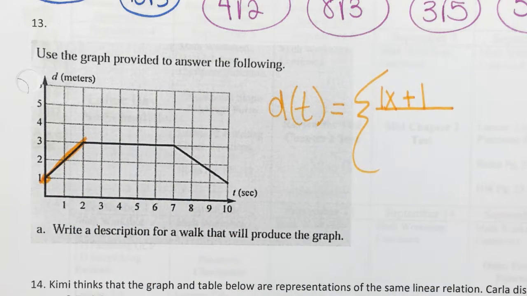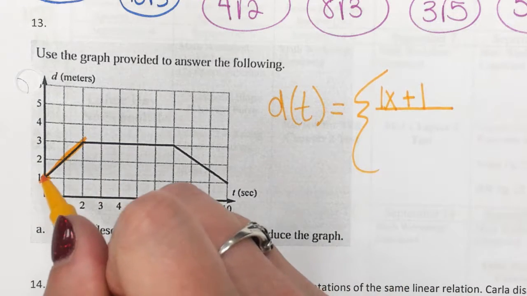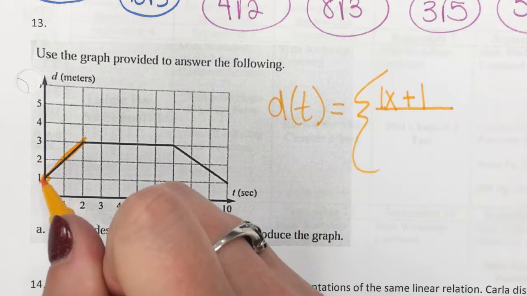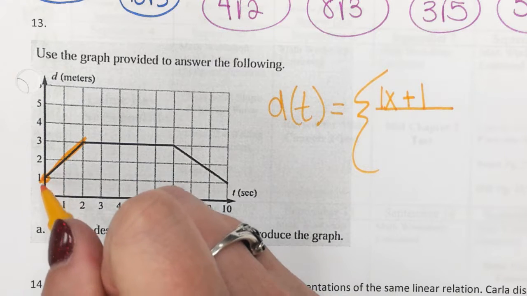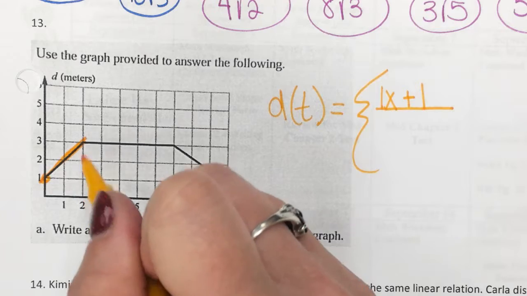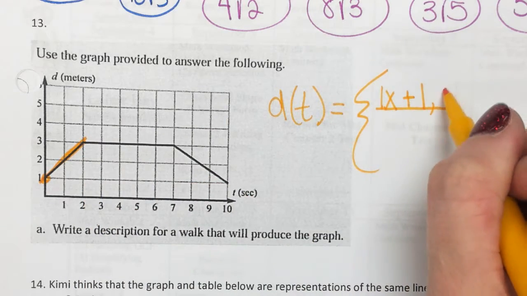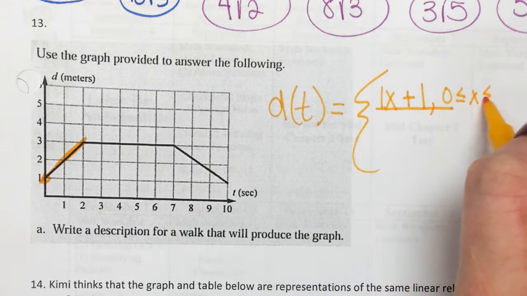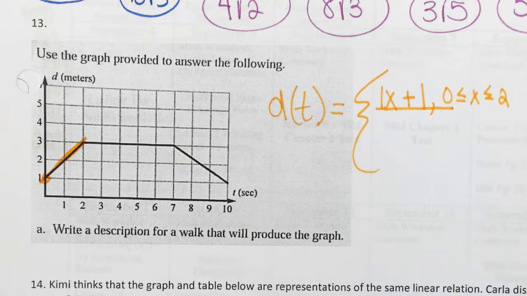Okay. What's the interval? Now he doesn't go forever. What's his x interval right here? What's that x value? The x value, 0. And what's the x value here? So this goes from 0 to 2. Do y'all remember doing this before? Okay. All right, then we've got another one.